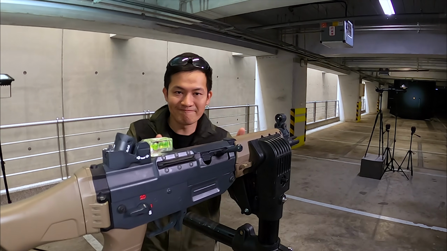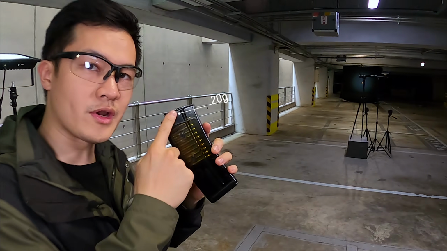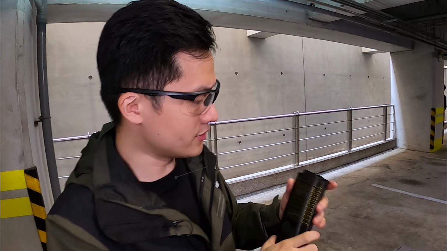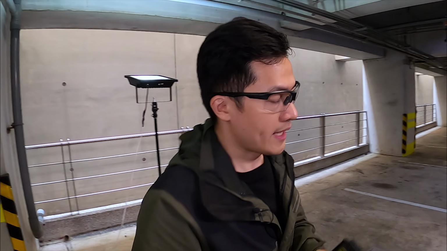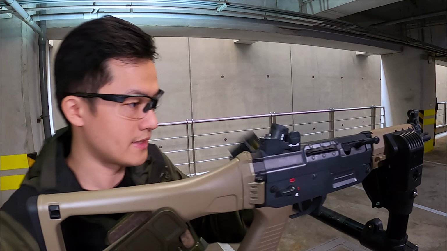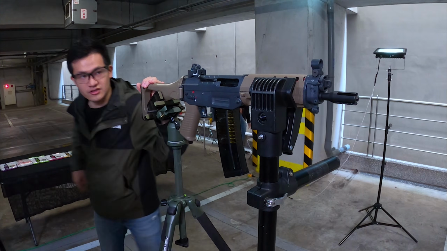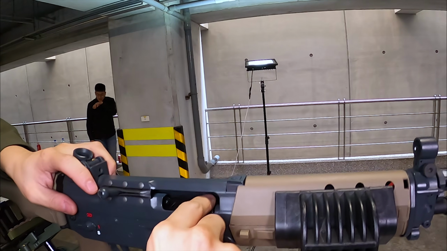Let's test the hop-up. Here, we got the magazine loaded, and we started from 0.2 gram BBs all the way up to 0.48 gram BBs. We should start with the lighter weight BBs, and then it's just supposed to fly upwards. And then depending on the hop-up bucking, let's see which kind of weight will drop below the middle line. Well, let's load the magazine and adjust the hop-up all the way down. Set.